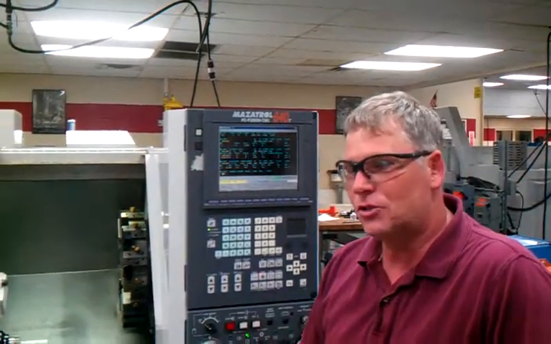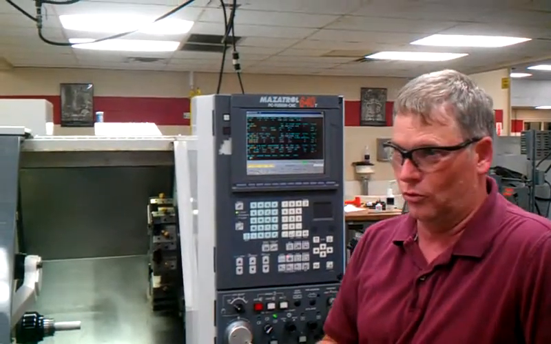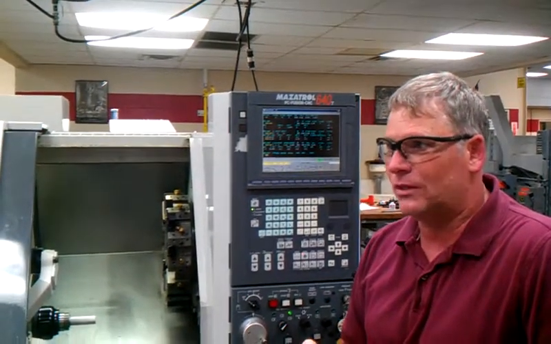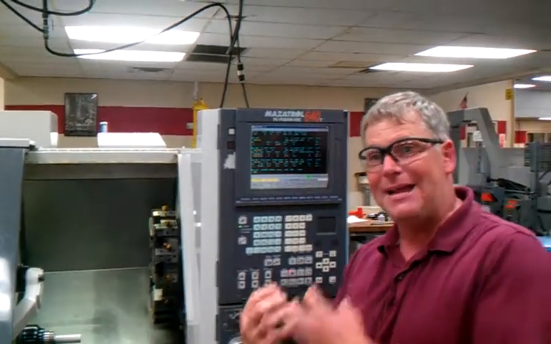With a conversational machine tool, it's very important that we accurately describe our tools. The reason we have to accurately describe our tools is that Mazak, the control itself, the computer, is going to make decisions about cutter path based on those tool descriptions.